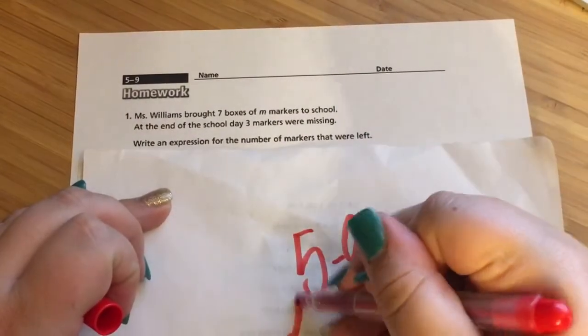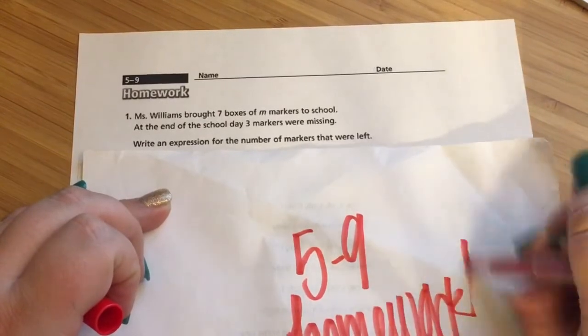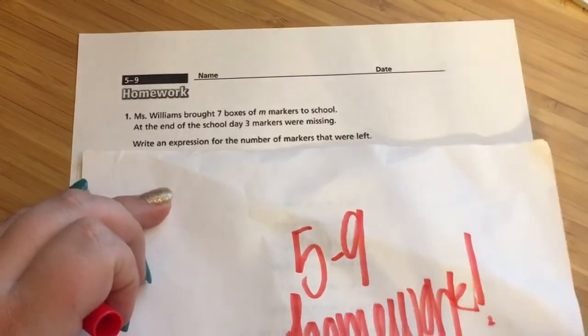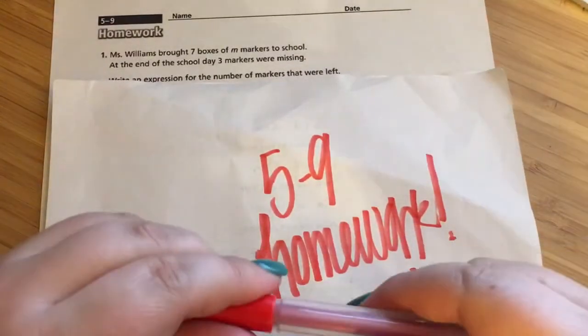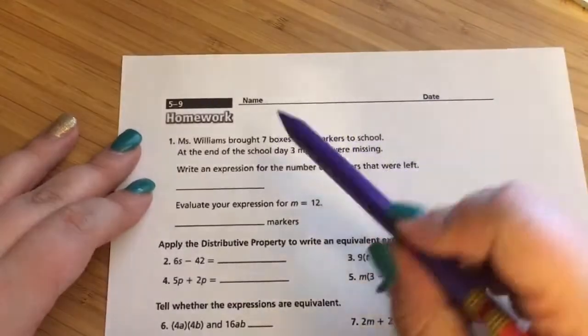This is Unit 5, Lesson 9, homework. During this lesson, we wrote situations, we wrote expressions, we also modeled. It's kind of fun, at least I think so. But then again, I'm a math kind of gal.